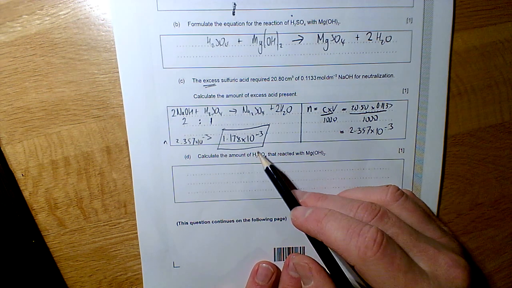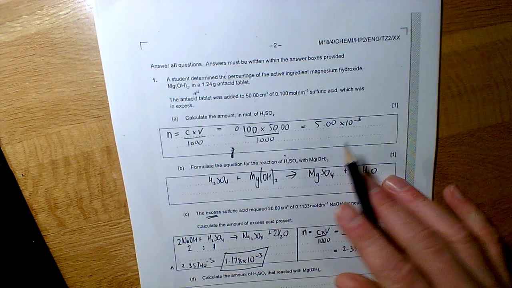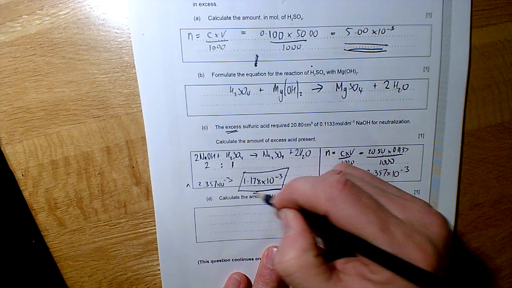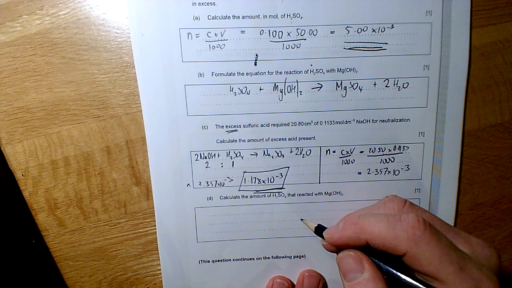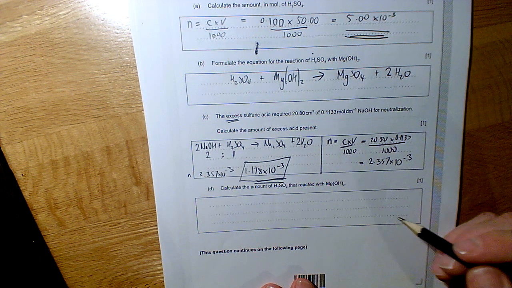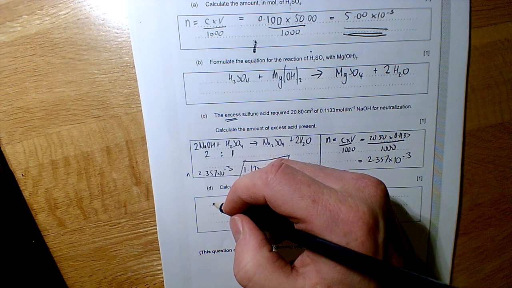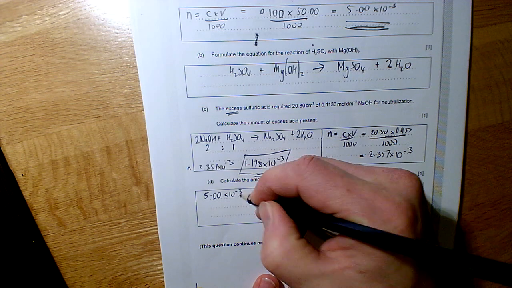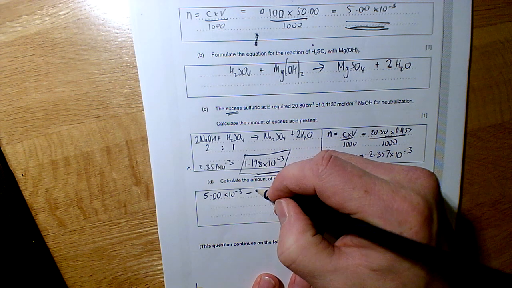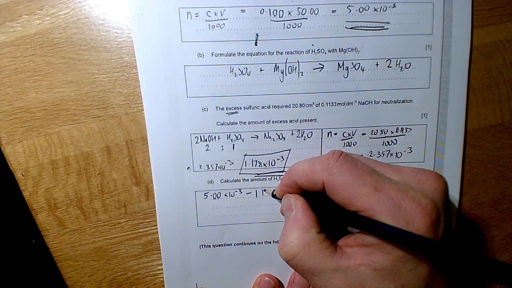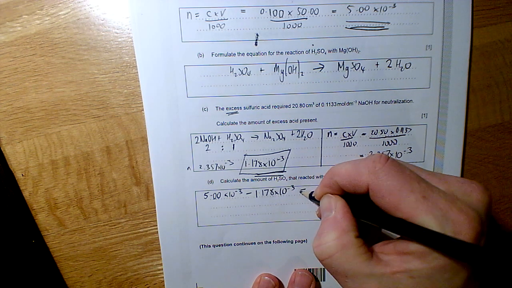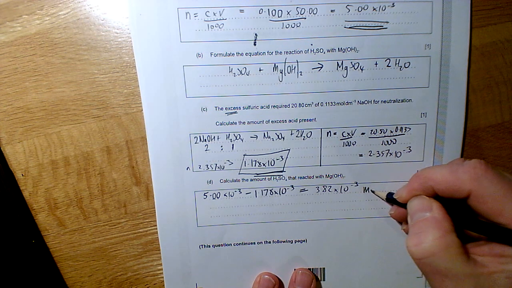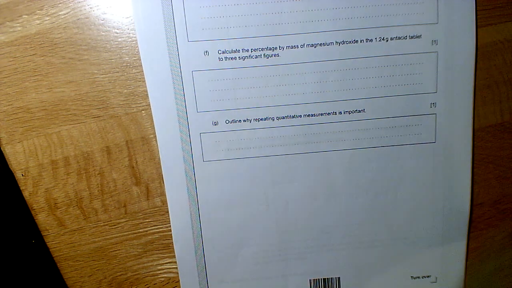So we know from the top how much sulfuric acid we started with, and we know how much sulfuric acid was left at the end. To find out how much was used up in the initial stage, when the student added sulfuric acid to magnesium hydroxide, we need to do one take away the other, and that's a common step in back titrations. You also have to do a taking away step: how much you started with, take away how much you ended up with. That equals 3.82 times 10 to the minus 3 moles. And by this time we'd lost a few people. A few people were getting stuck at this point.